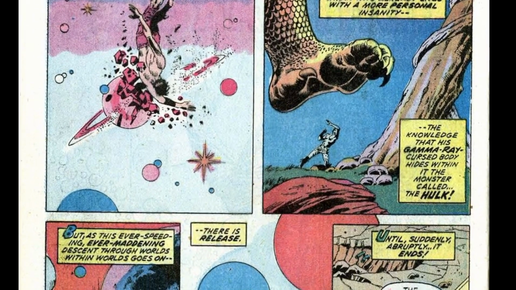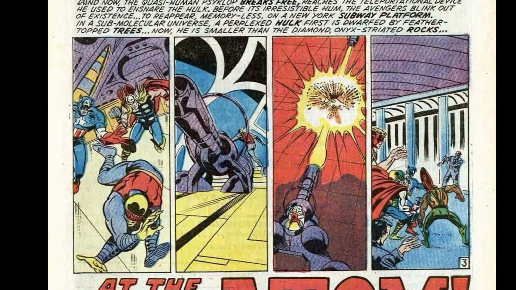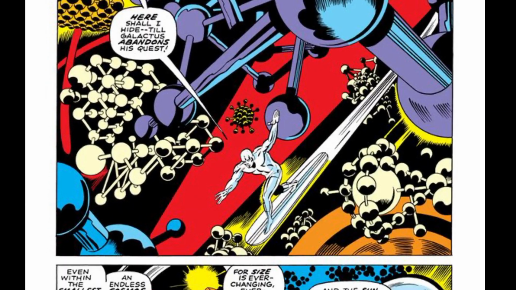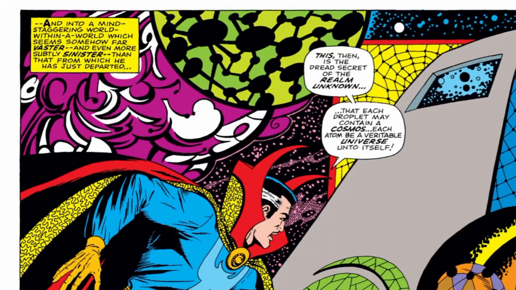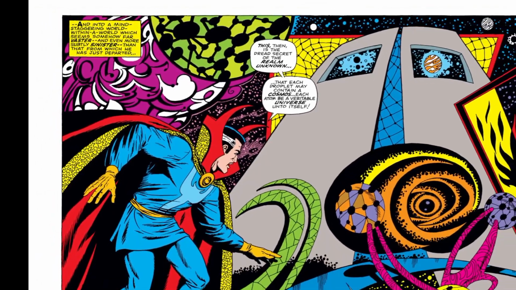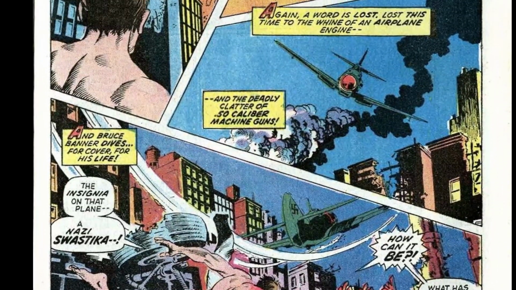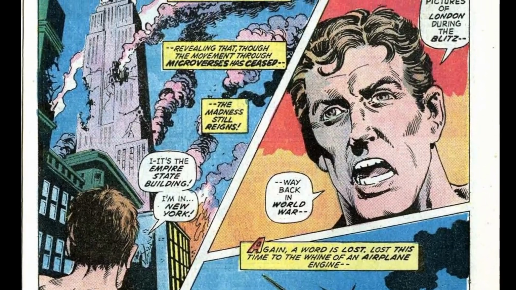As it is shown, when Bruce Banner travels through the atoms, he sees entire universes within it, and even when Silver Surfer went into an atom, he saw an entire universe, or even Doctor Strange saw an endless cosmos within the smallest of matter. This shows that the universes of previous are contained within the atoms of larger universes.